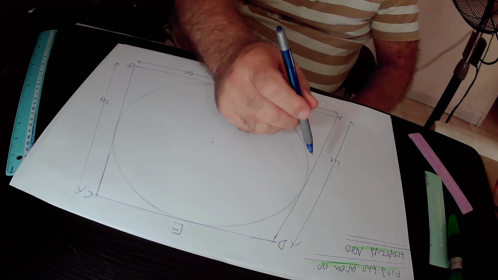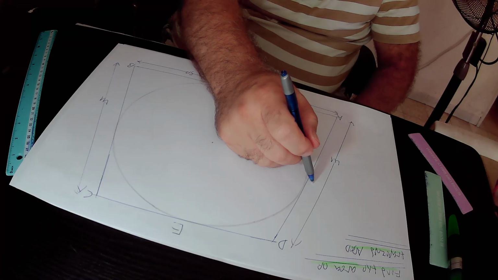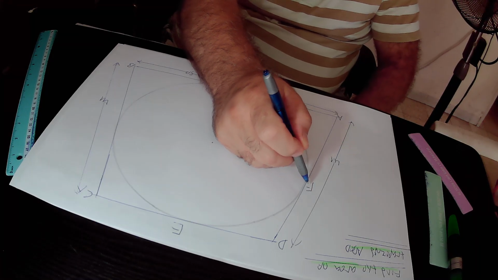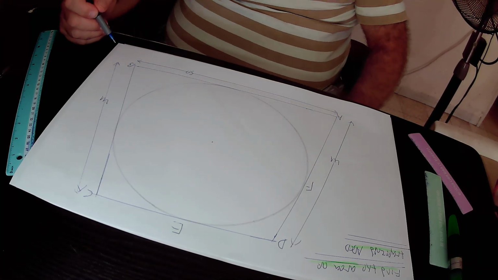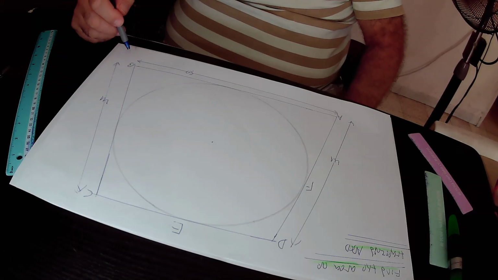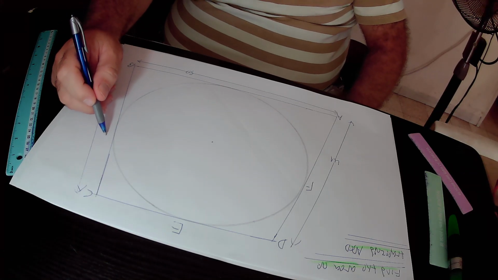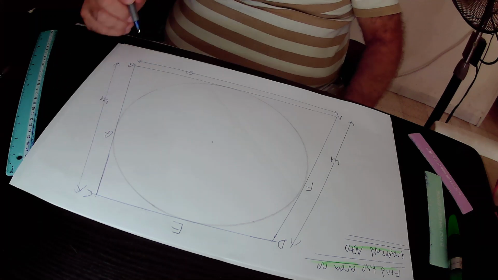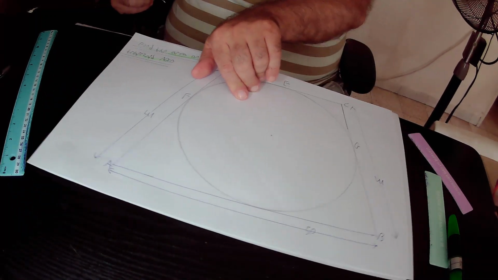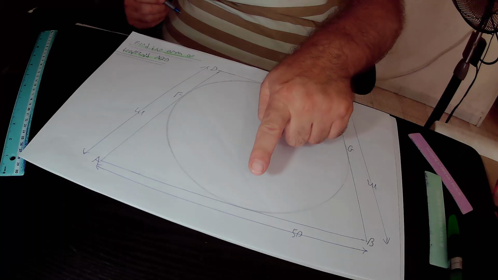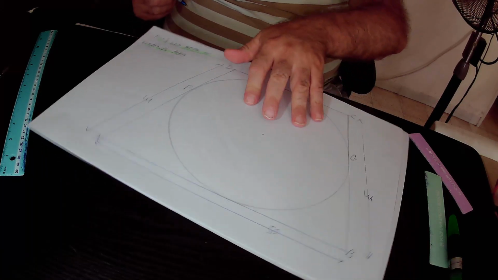This point is point F. We will define the point of tangency of tangent CB with this circle. This point is point G. And finally, we will define the point of tangency of tangent AB with this circle. This point is point H.